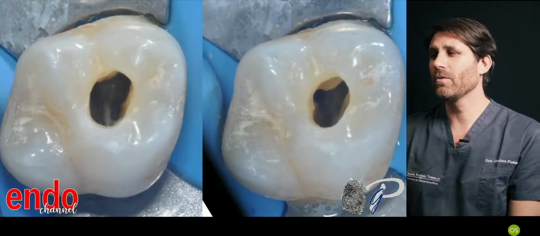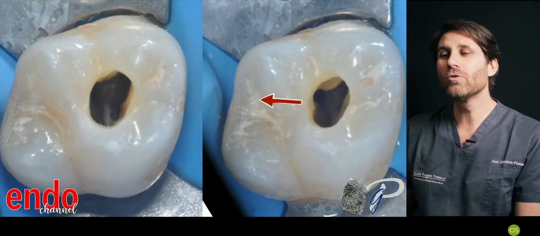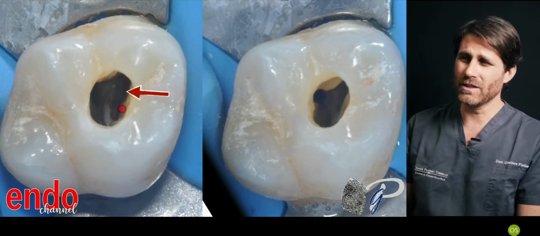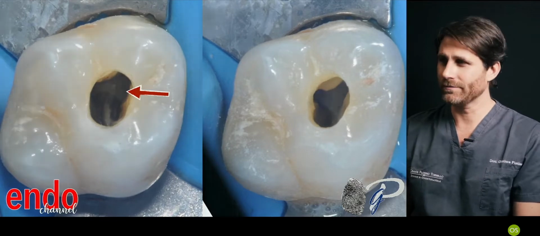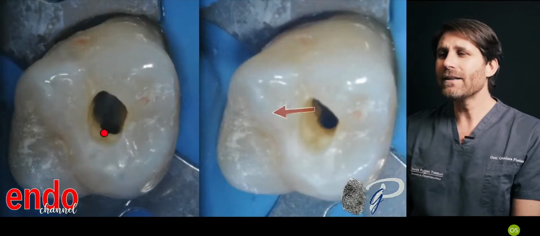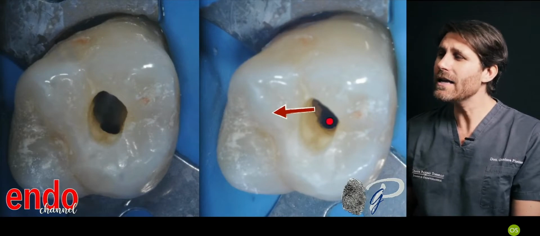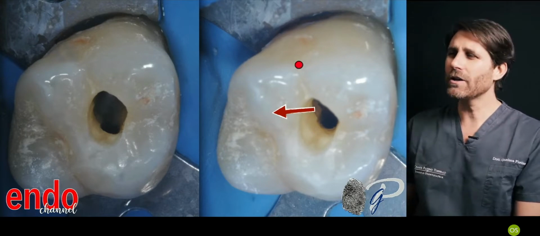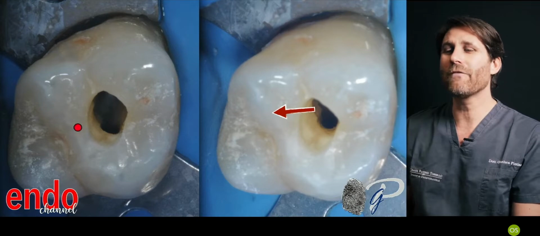We need the possibility to search and look for the MB2 root canal in depth under the microscope to see if there is an accessory canal and accessory anatomy. If we maintain the pulp horns like this, we need to clean what is under the pulp horns, the necrotic tissues and pulp tissues. We have to clean them.